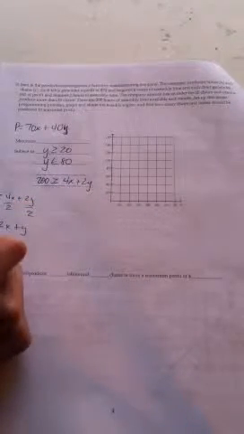We'll make our t-table of our x's and our y's. We'll find out what happens when x is 0 and what happens when y is 0. When x is 0 in this formula, we get y equals 100. So one of our points is (0, 100). When we put 0 in for y, we get x equals 50.